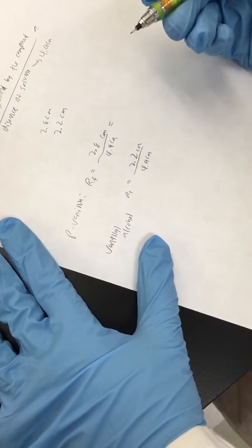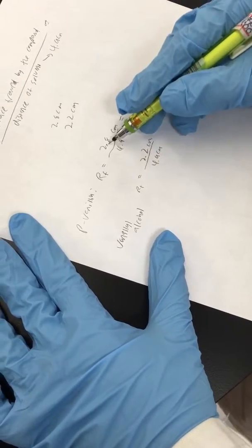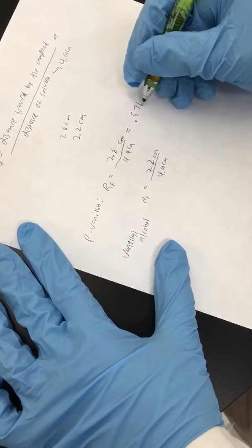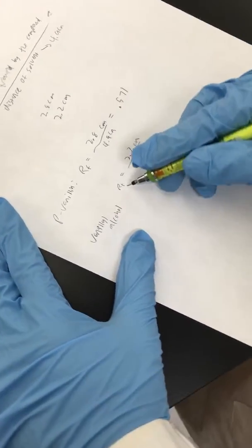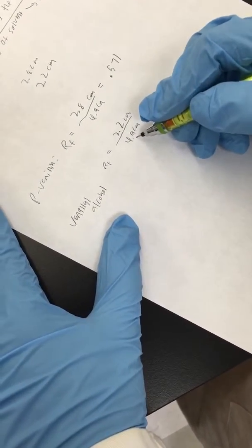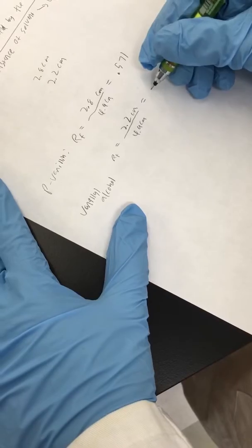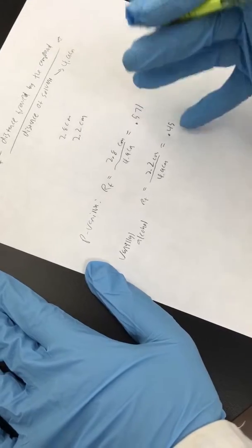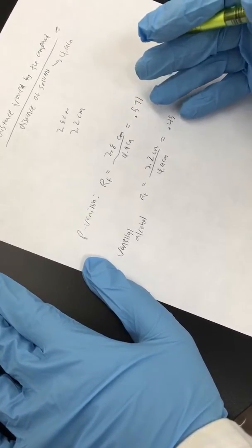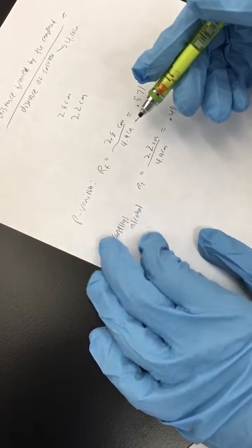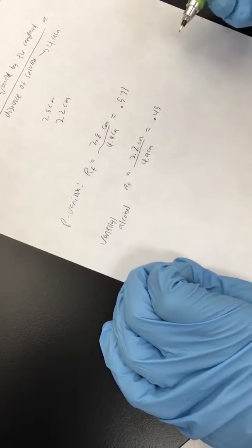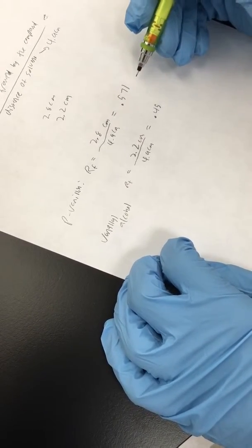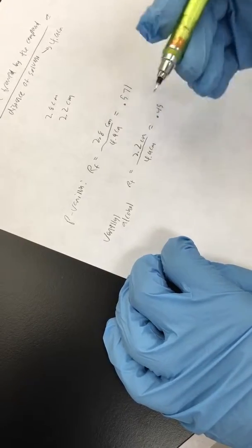To calculate the RF value for p-vanillin, we divide 2.8 divided by 4.9, which gives us an RF value of 0.571. For vanilla alcohol, the RF value is 2.2 centimeters divided by 4.9 centimeters, which gives us an RF value of 0.45. So we see that p-vanillin has a higher RF value than vanilla alcohol. And since the solvent, which was 2:3 ethyl acetate to hexane, was nonpolar, we know that p-vanillin is more nonpolar. Therefore, vanilla alcohol is the more polar compound.